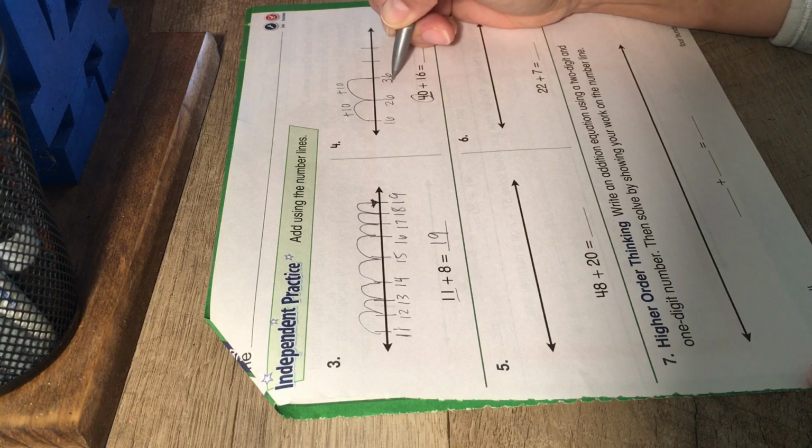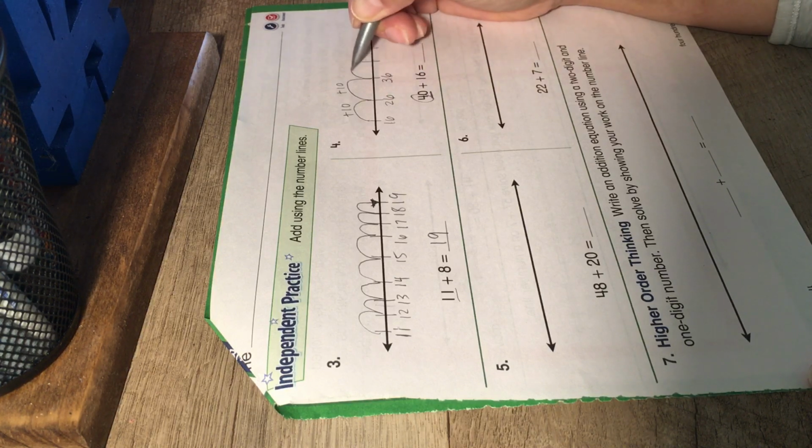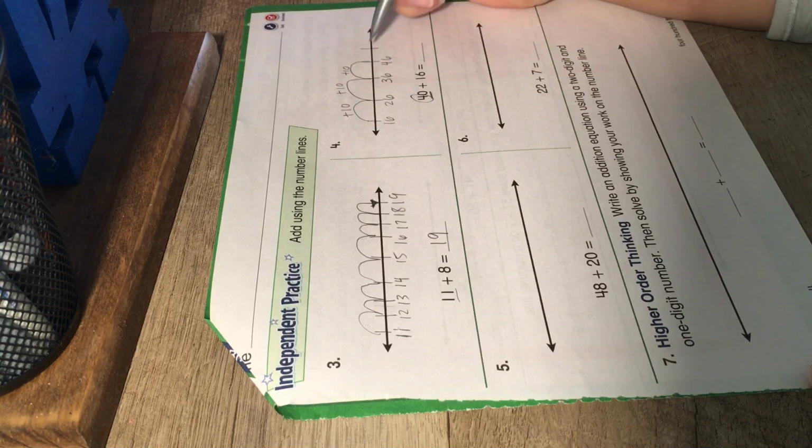I changed that 2 to 3 because I'm adding one more 10. We have 46, so that would be plus 10. And then we have 56. So I added one more 10 to the tens place, which is 46 plus 10.